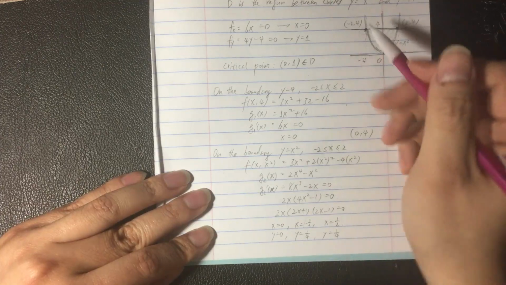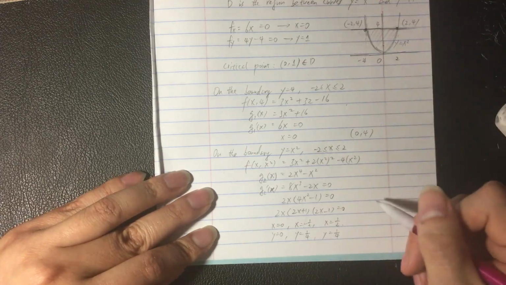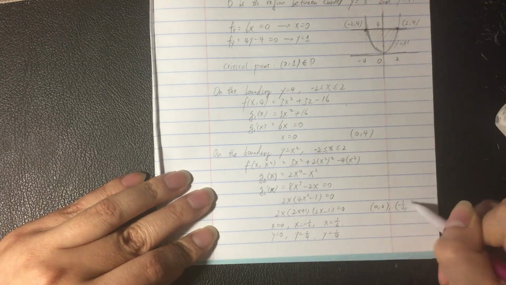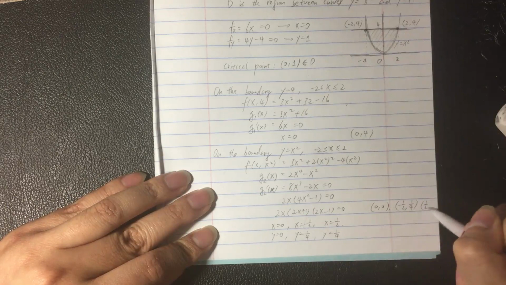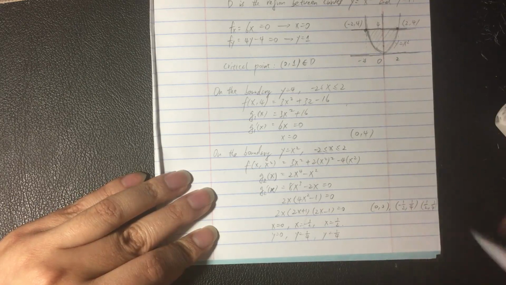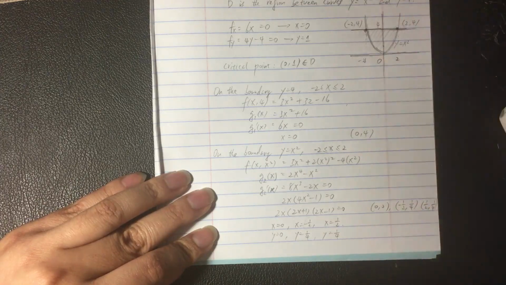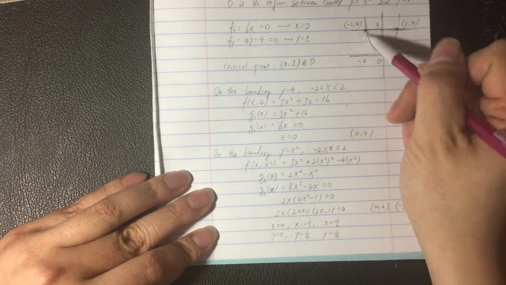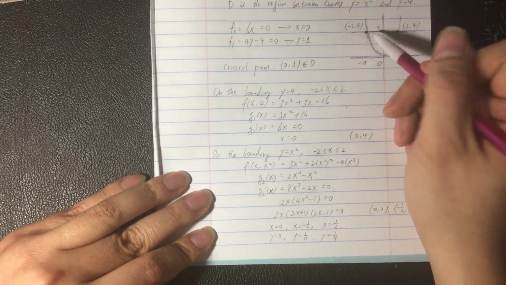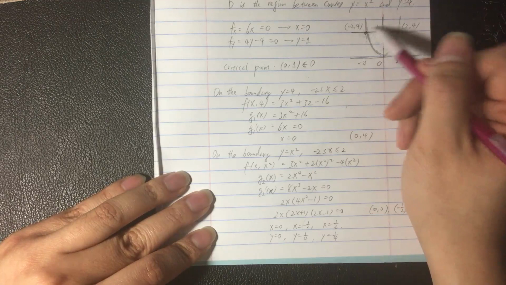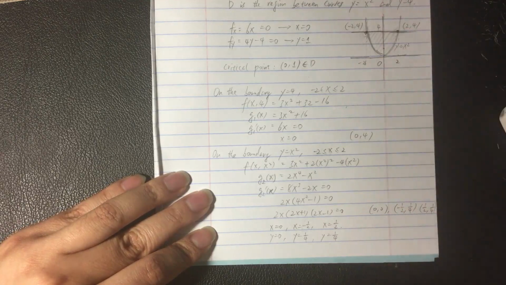So the critical points on this boundary are (0, 0), (-half, 1/4), and (half, 1/4). So there are three critical points on this boundary. And also, we need to include the endpoints of the boundary, which are these two points. Next, we try to test for absolute maximum and absolute minimum.